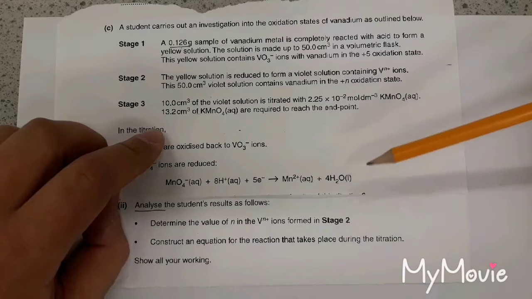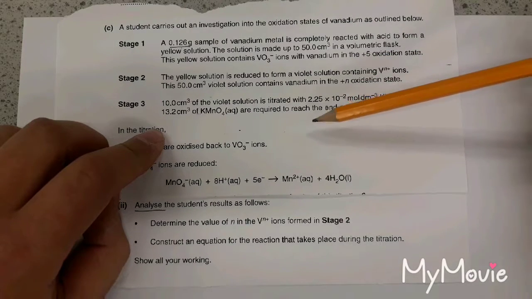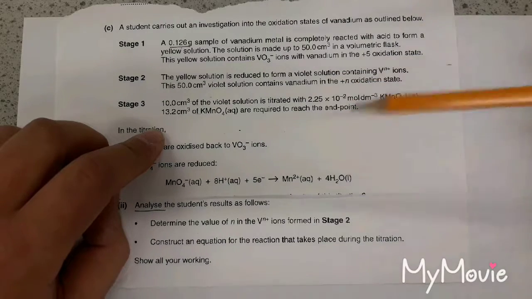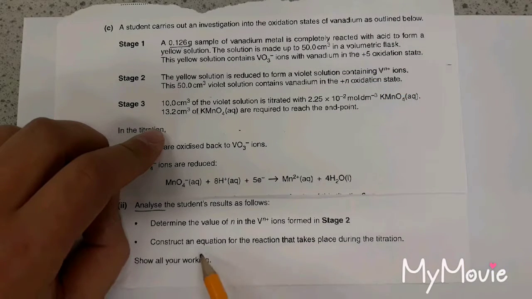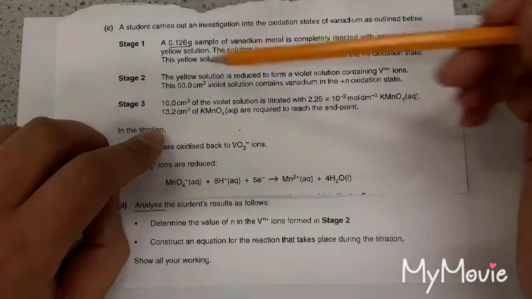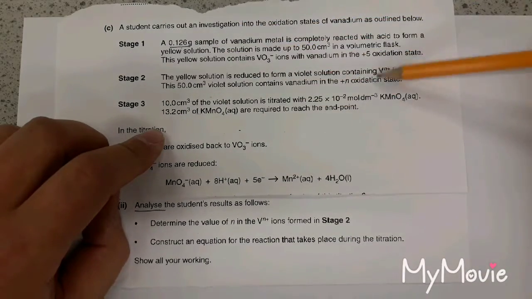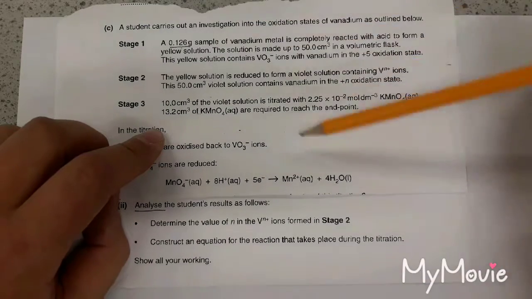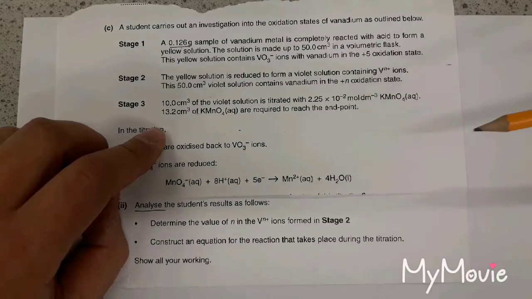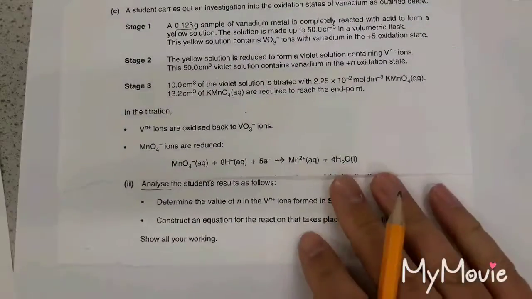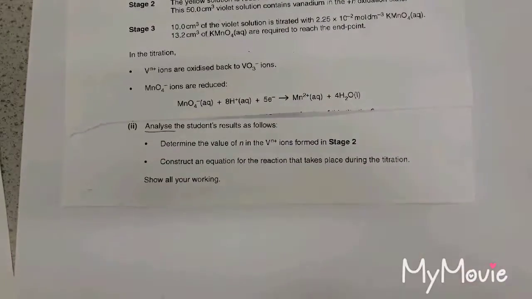Look through the information and decide if you can work out the number of moles of something, or more than one thing. Now in this case, because we're being asked to construct an equation, we're going to need to know the reacting ratios of whatever this vanadium compound is and the manganese. So we're going to have to work out the moles for both to be able to determine the equation in the first place. Okay, so let's start here then.